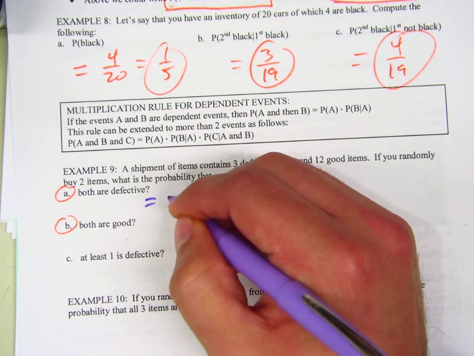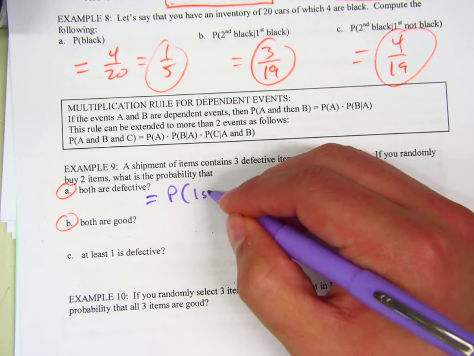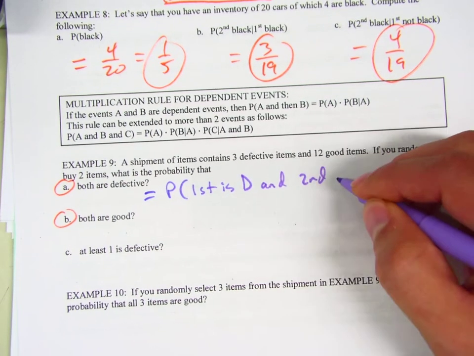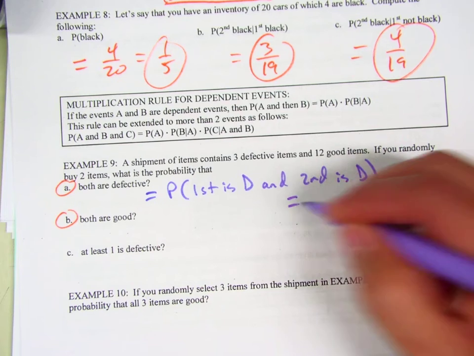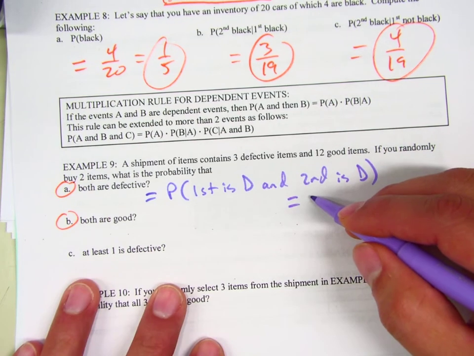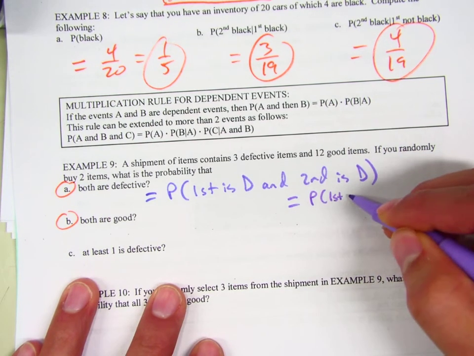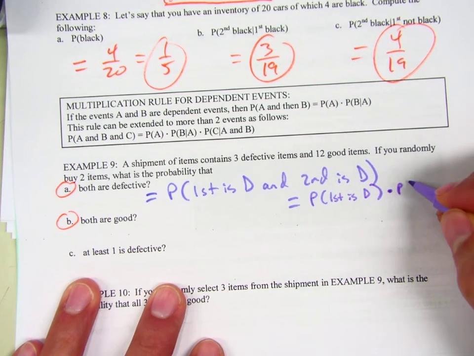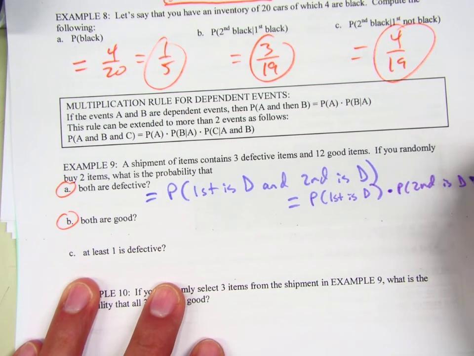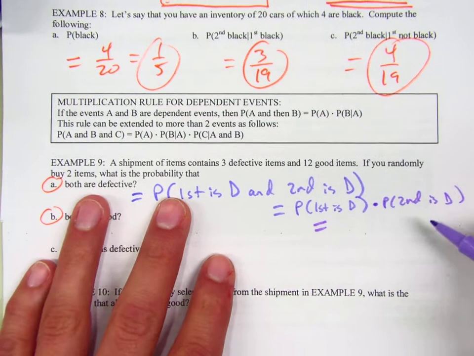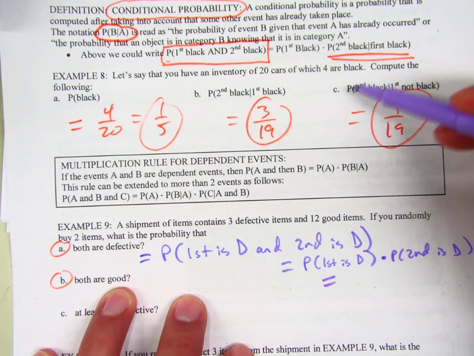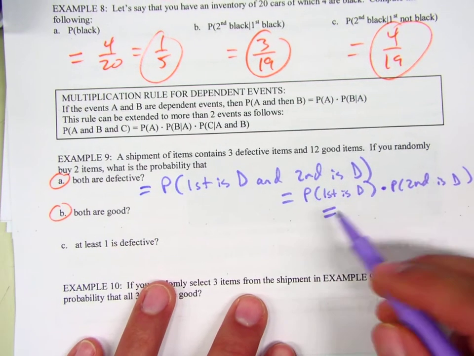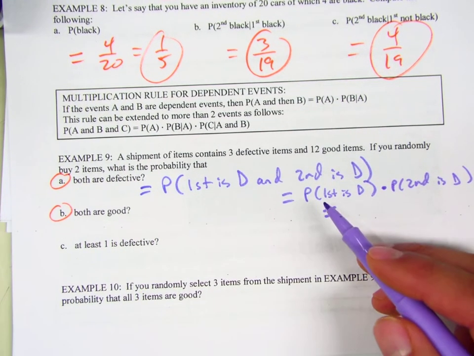This is the same as the probability that the first item is defective and the second item is defective, which is the same as the probability that the first is defective. What does and mean? Times the probability that the second is defective. And look, I don't care whether you use this complicated notation with the given. You don't need it, okay? I think this will make sense just fine. What's the probability then that the first item I buy is defective?